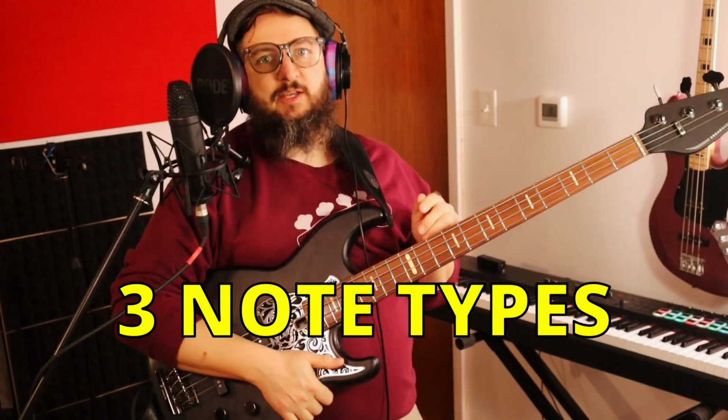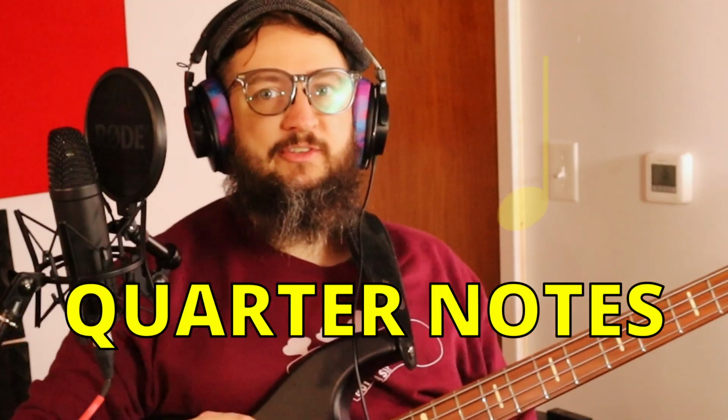There are 3 basic note types that every musician should understand, no matter what instrument, whether it's bass, guitar, drums, piano, saxophone, tuba, baritone, whatever: quarter notes, eighth notes, and 16th notes. In addition, each of those has a rest that goes along with it. We'll get there. Let's start with quarter notes.